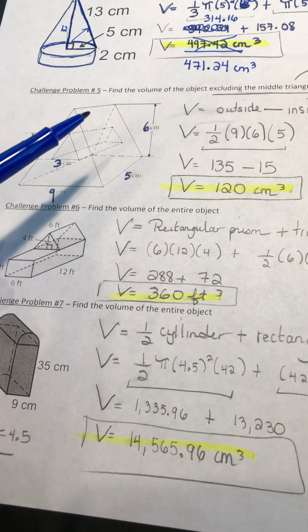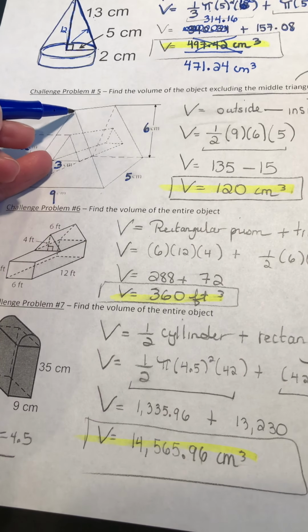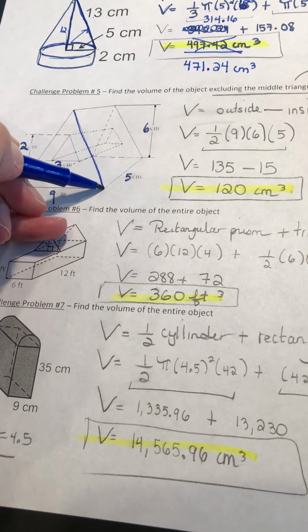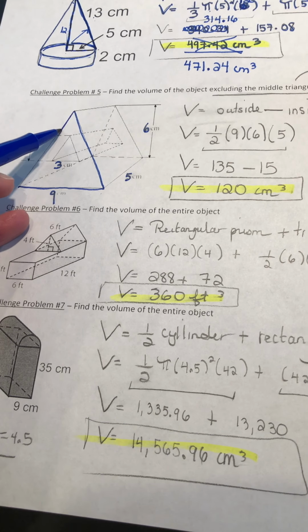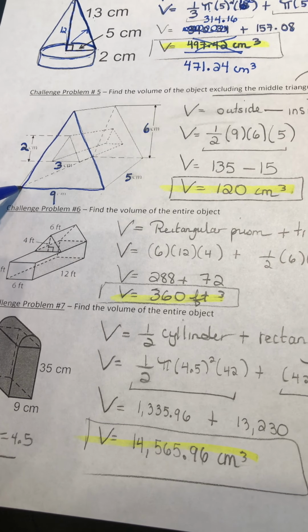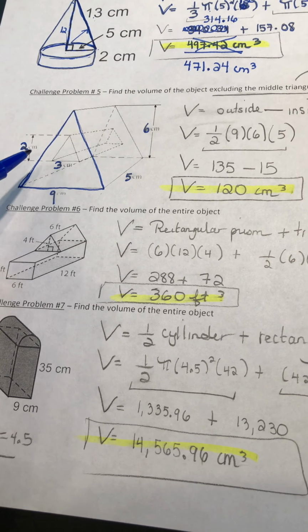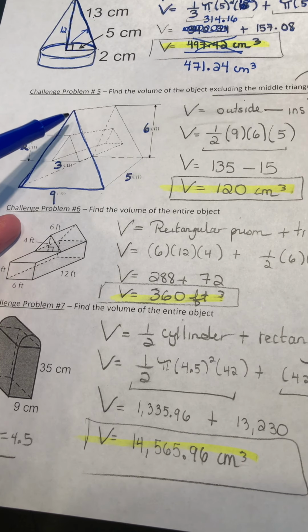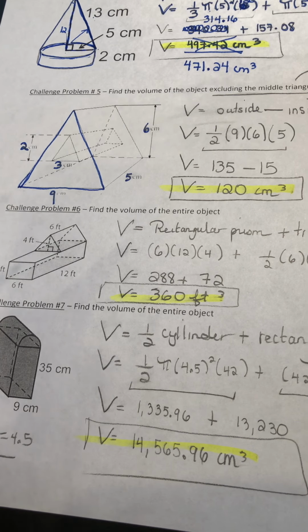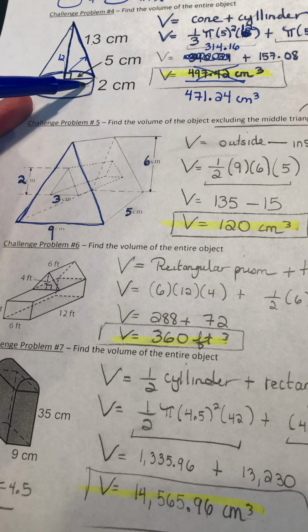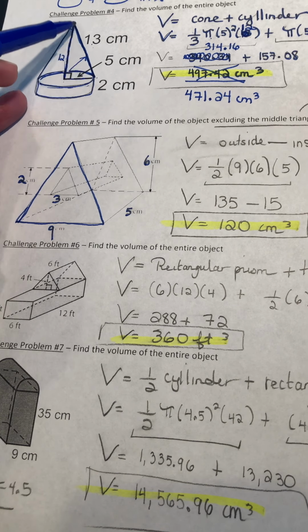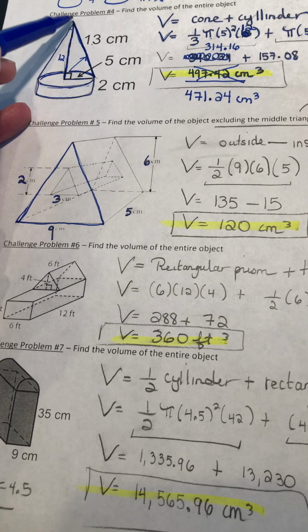So remember, if we have a triangular prism, let's look at the outside one first. A prism uses formula number 1. Now you might say, hey, how come this is not a cone or pyramid? The reason is because the entire object does not come to a point. You can argue the triangle comes to a point, but to be a cone or pyramid, the entire object has to come to one point. If you look up here, this is clearly a cone, because the entire thing comes to a point.